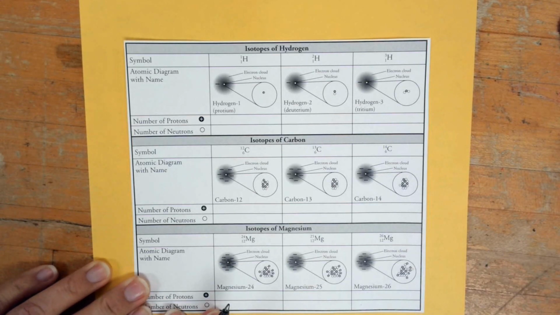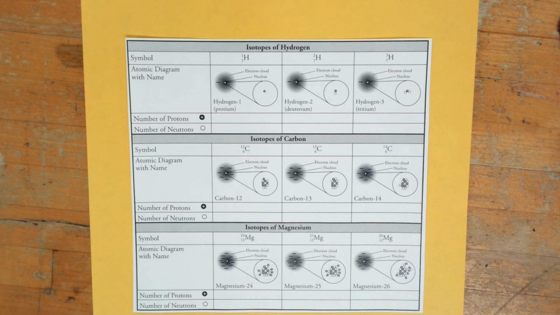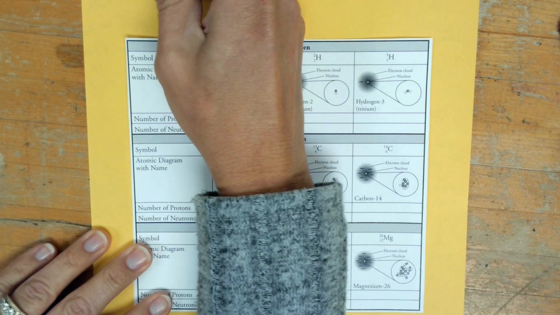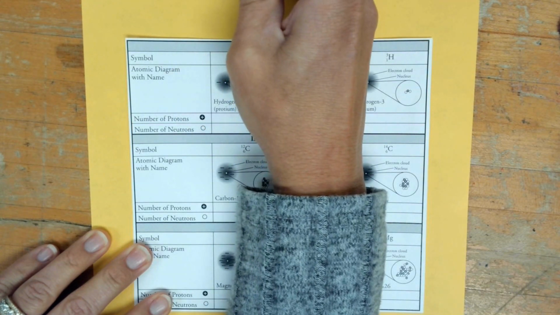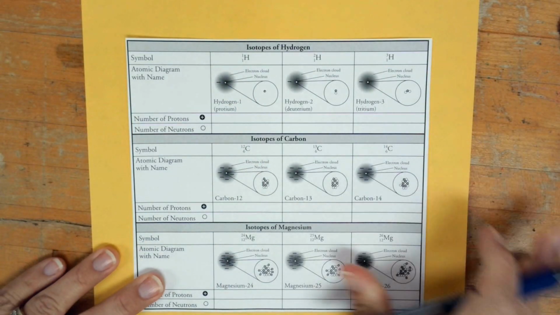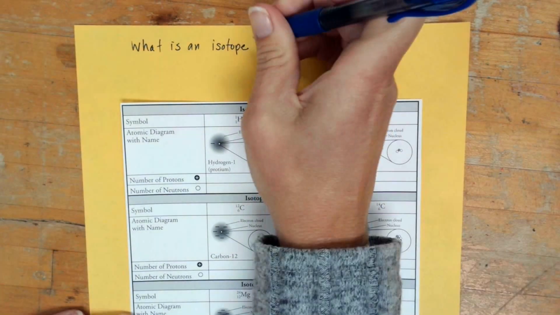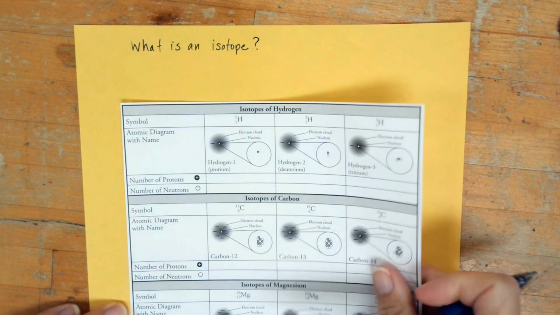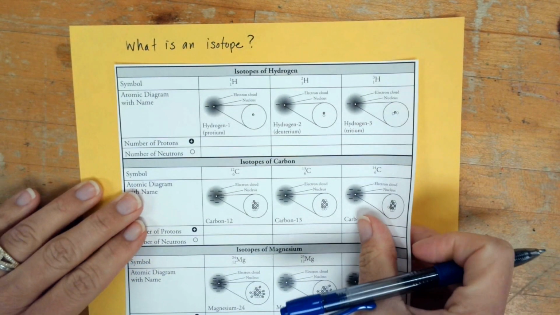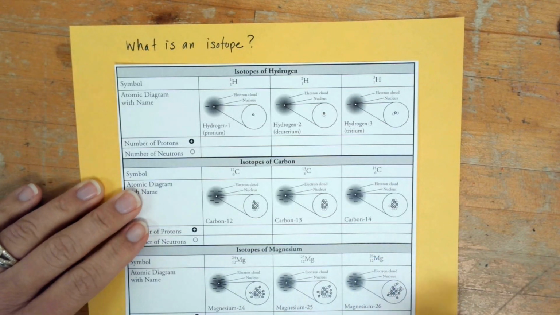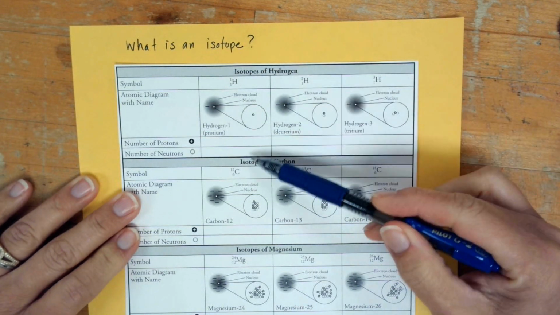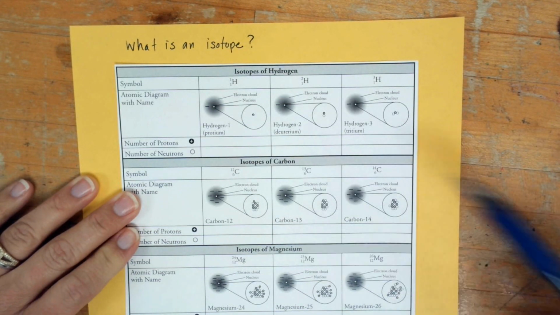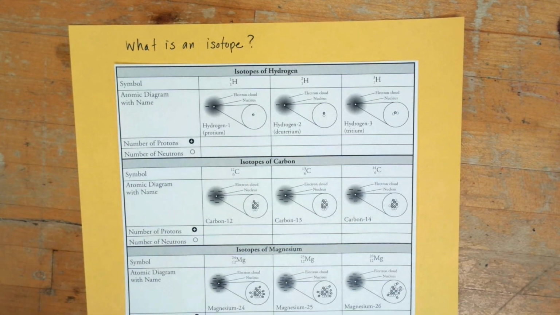Today we are going to answer the question of what is an isotope? Okay, what is an isotope? All right, I'm going to use this diagram as some examples so that we can figure this out, because all three of these tell us that these are isotopes of hydrogen, carbon, and magnesium. Now, using this, we'll be able to figure out and define exactly what an isotope is.